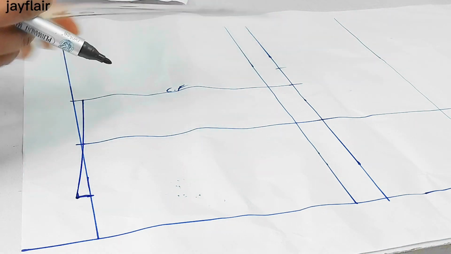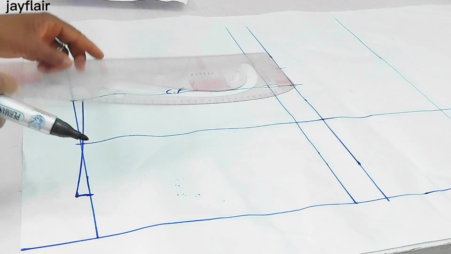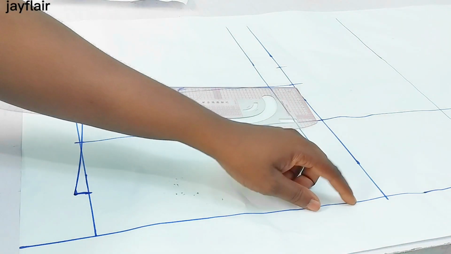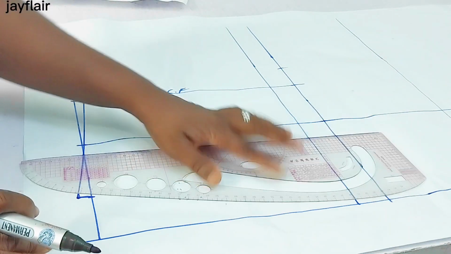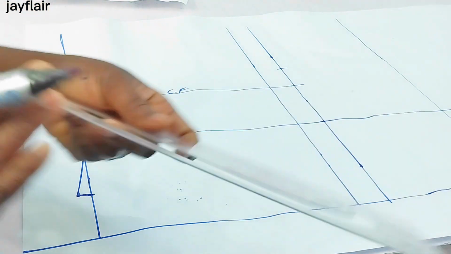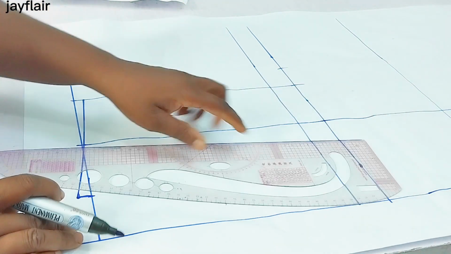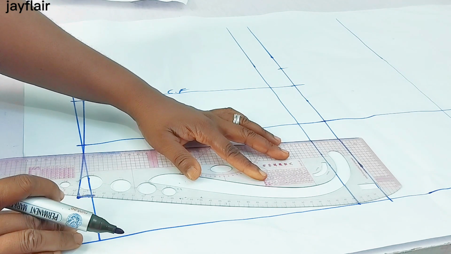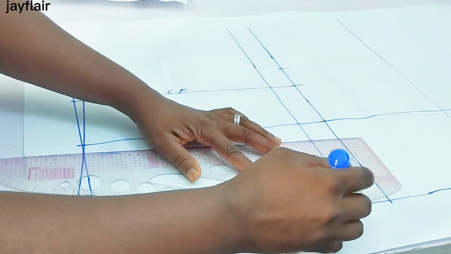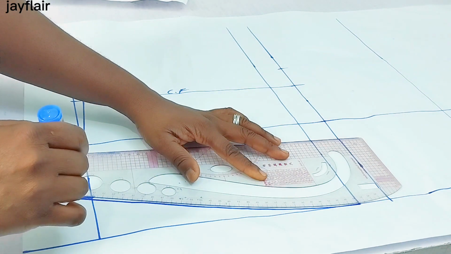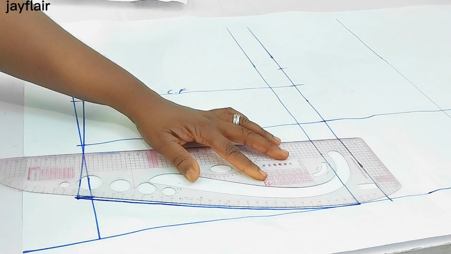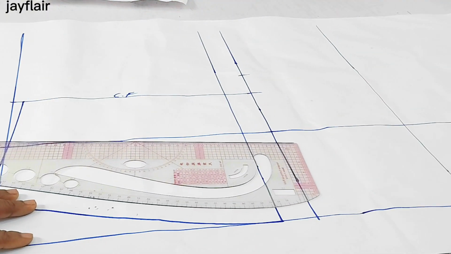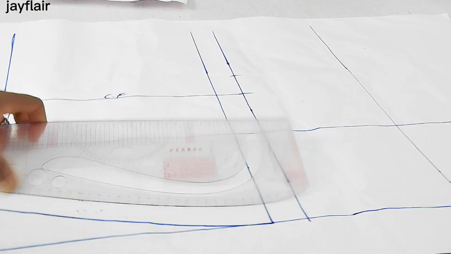So the next thing I'll do is to connect this point here to my hip and my crotch. I'll use this part of my pattern master, ensure that there are no sharp edges. So I've done that.